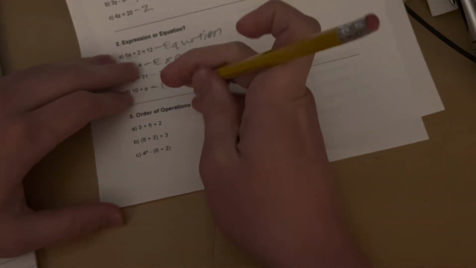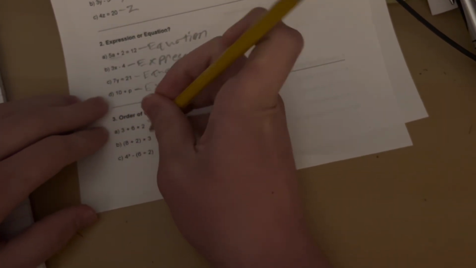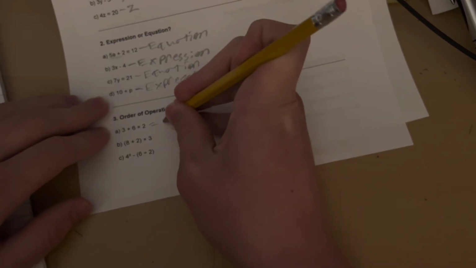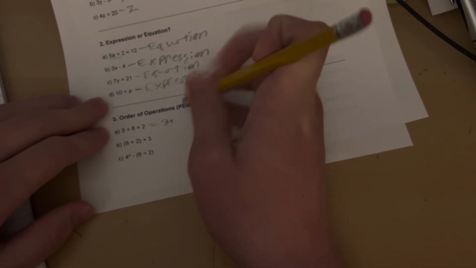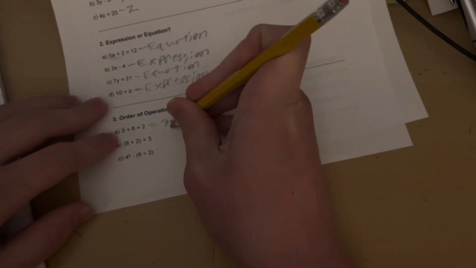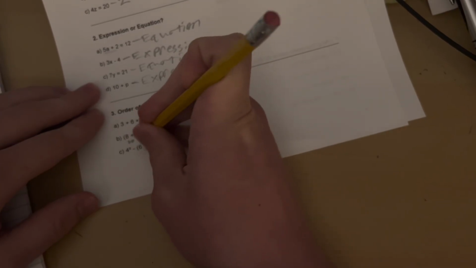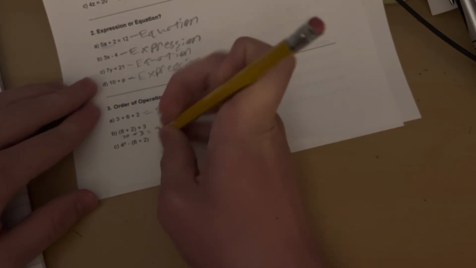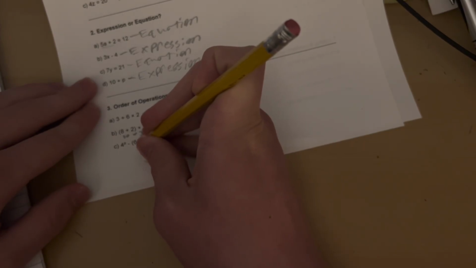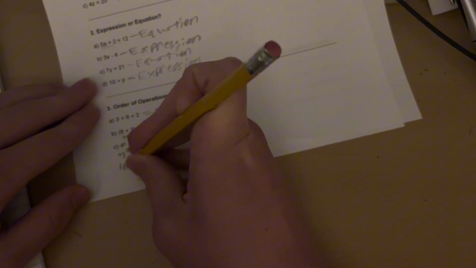Okay. Order of operations. I think you guys remember this one. Let's go ahead and do this real quick. 3 plus 12. This is 15. Parentheses first. It's 30. Parentheses first. 3 minus 4 squared. That's going to be 16. That's going to be 13. Right. Evaluate the expression.